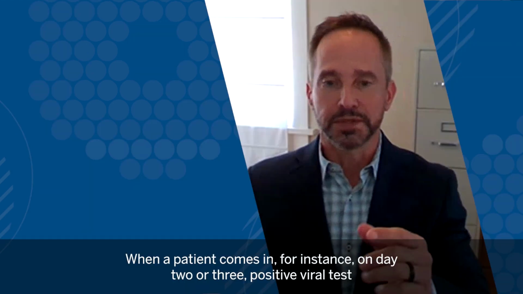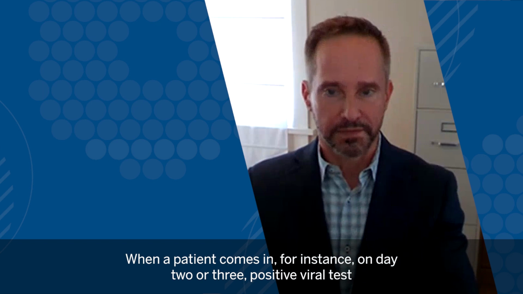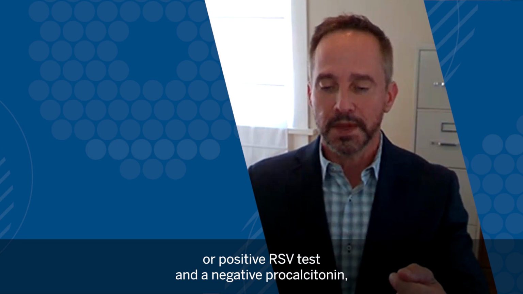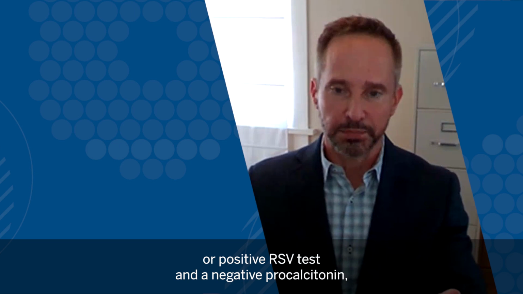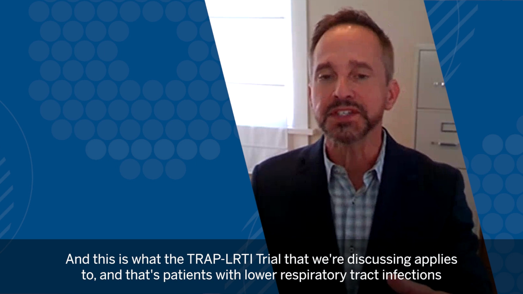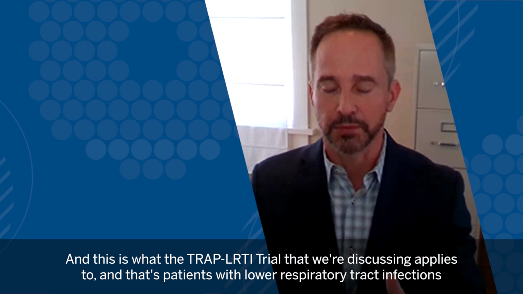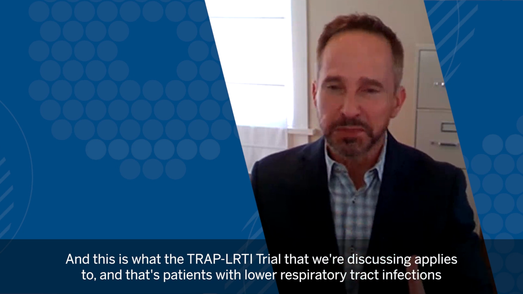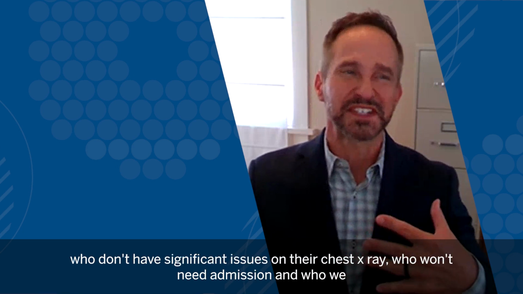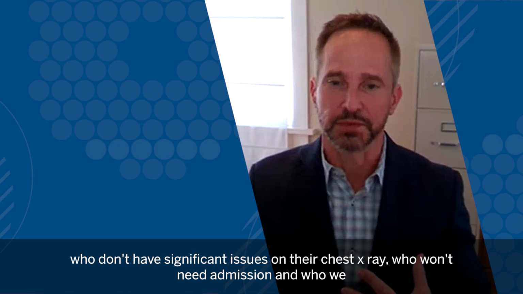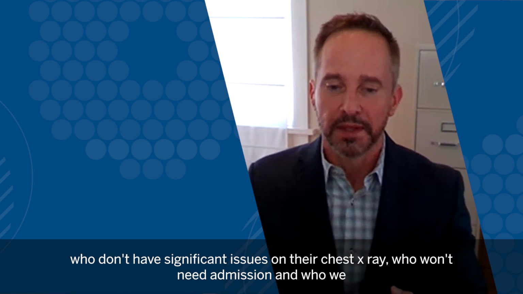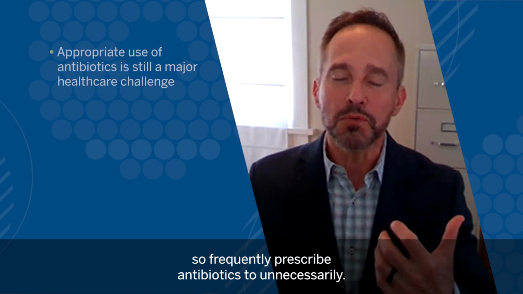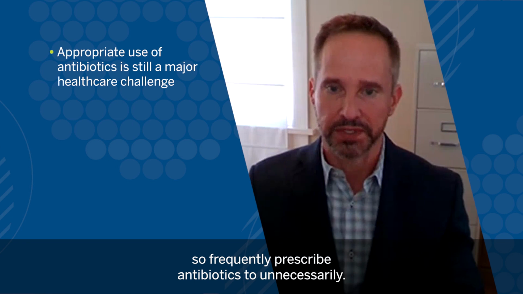When a patient comes in, for instance, day 2 or 3, with a positive viral test, a positive RSV test, and a negative procalcitonin, this is what the TRAP trial that we're discussing applies to. That's patients with lower respiratory tract infections who don't have significant issues on their chest x-ray, who won't need admission, and who we so frequently prescribe antibiotics to unnecessarily.